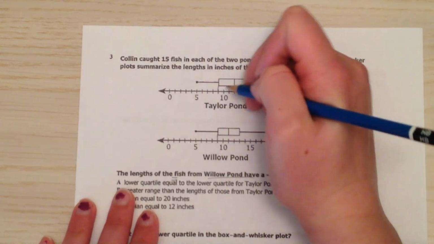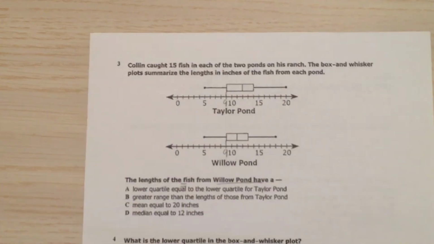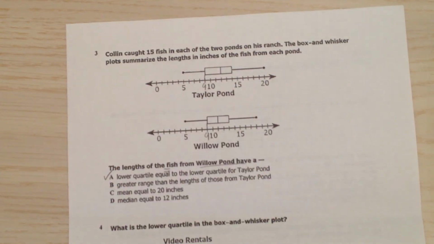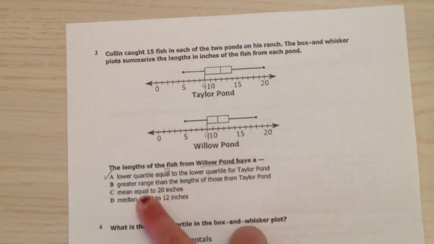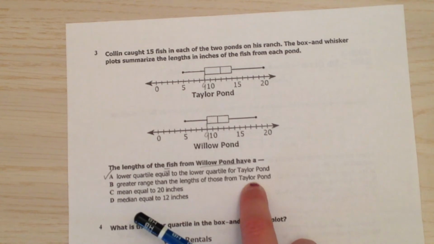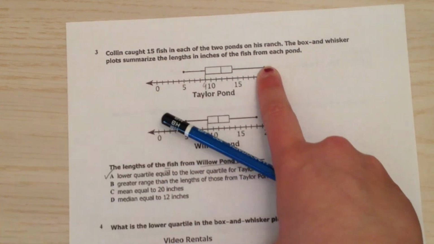Oh, look at those. Those are both... Here's 10, so that's 9. This one's also 9. I think we found the right answer already, because they are equal. Let's double check the rest of them. Does Willow Pond have a greater range than Taylor Pond? Well, Willow Pond, you can see, is shorter than Taylor Pond, so we're going to say no to that one.